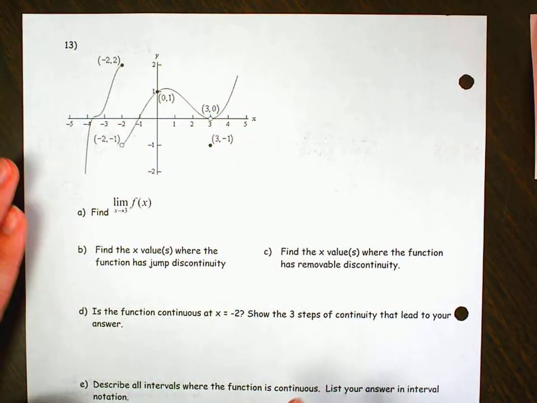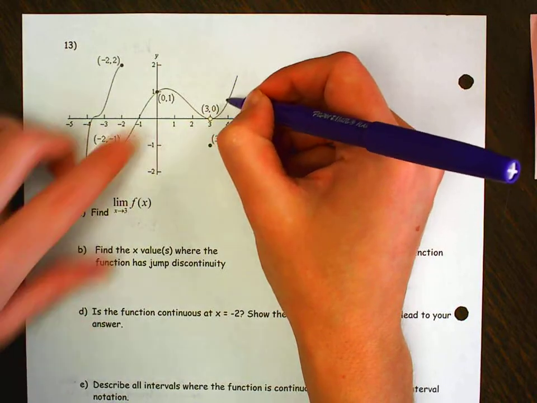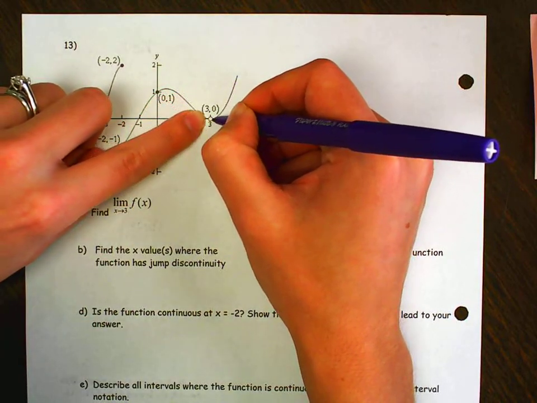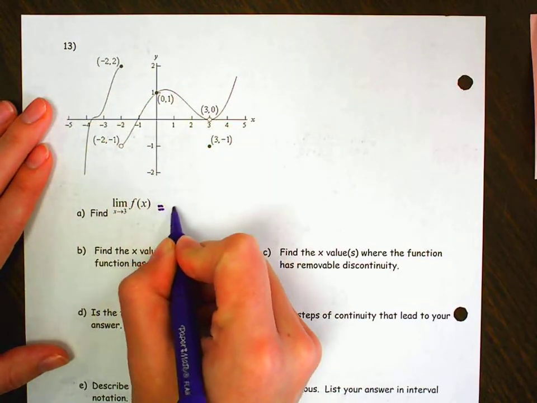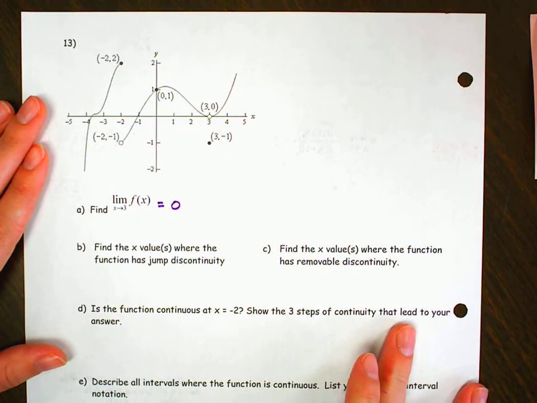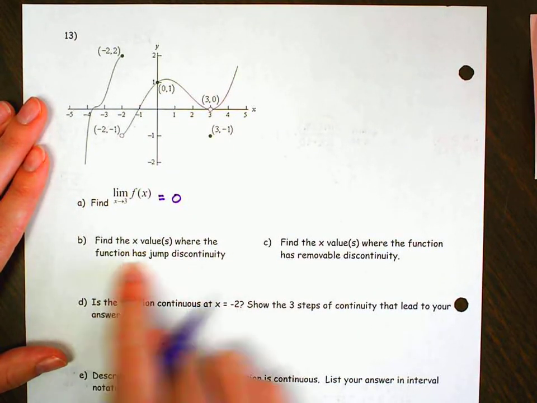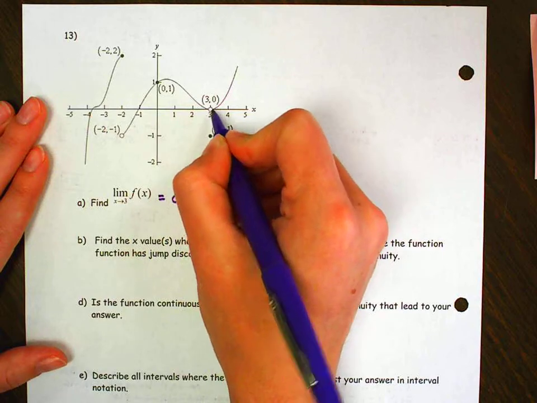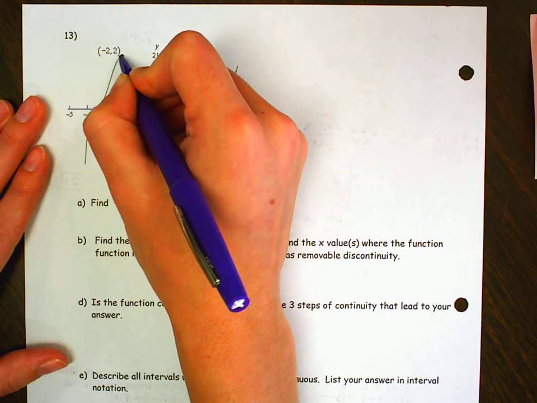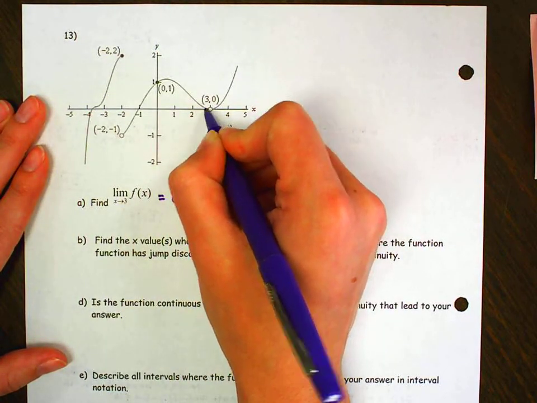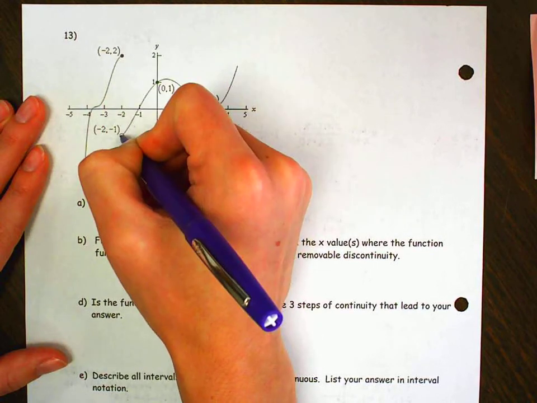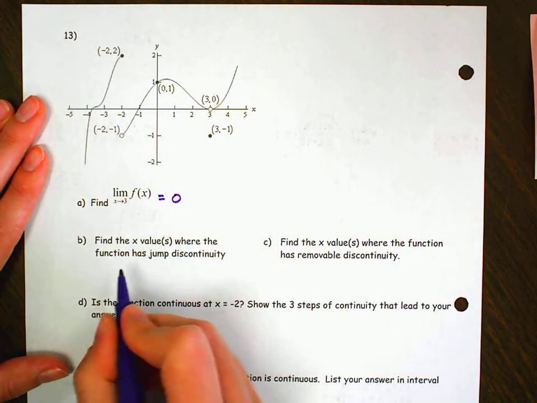Find the limit as x approaches 3. Well, as x approaches a value of 3, we're approaching a y value of 0. We're looking for a jump. So this here is a hole. This here is a jump. Because if I filled in this, it would be continuous. But a jump, no matter what, even if this was filled in, I'd have to pick up my pencil.